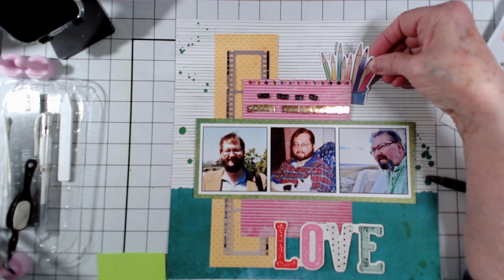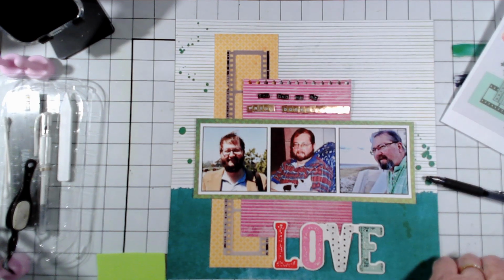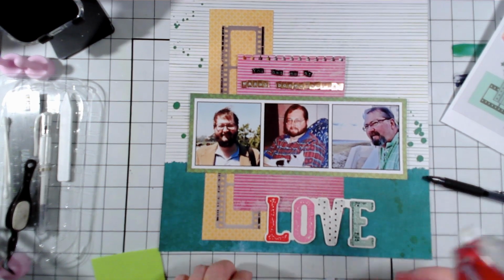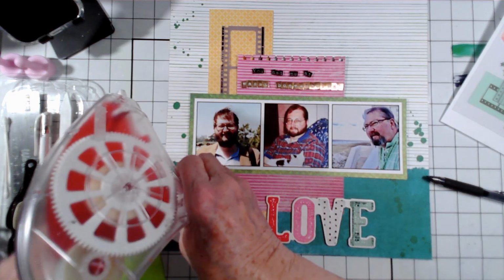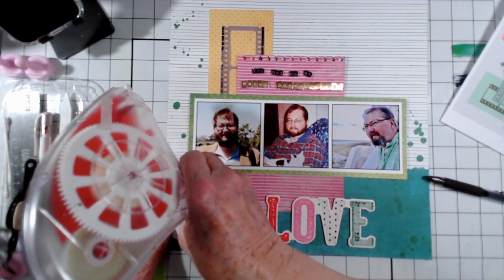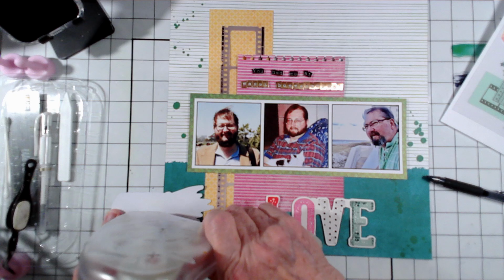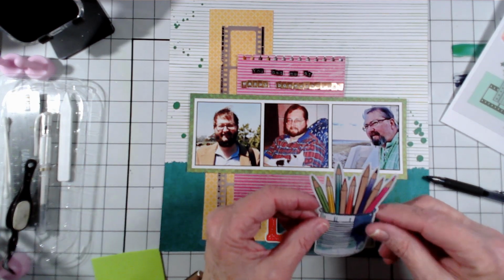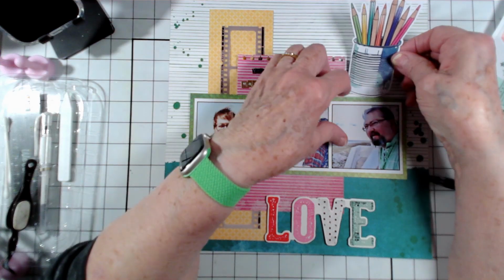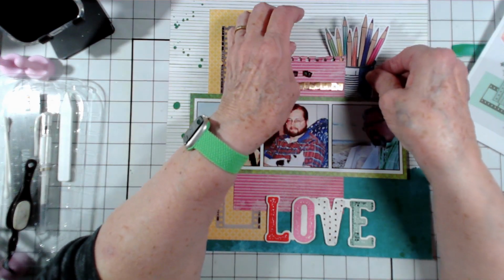Actually, I should have left that on. In fact, I'm going to put it back because I want to do this differently. I'm holding it together like so, and then I'm just going to run the tape runner across the seam, and then I'll use it. I can use it like this.